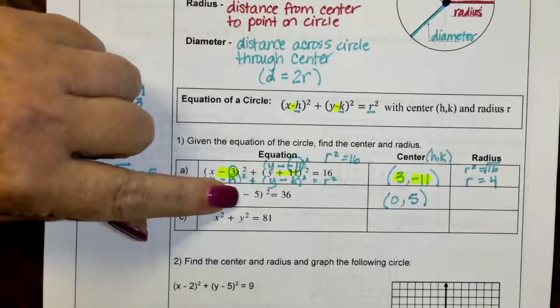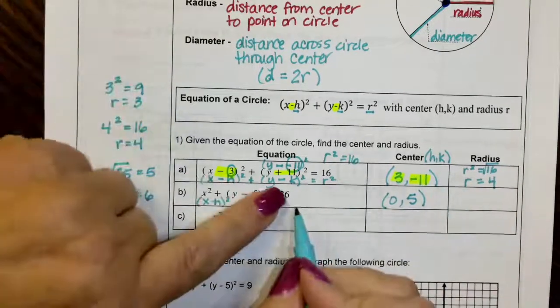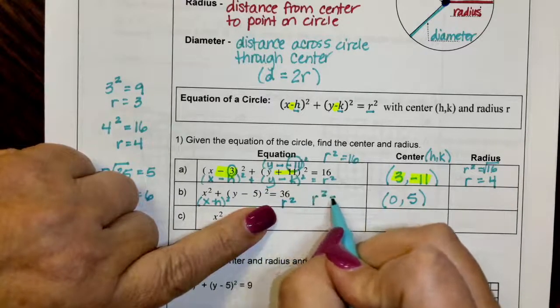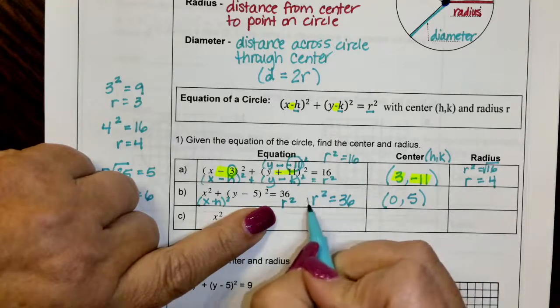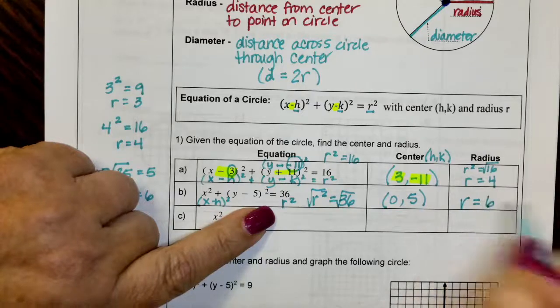Or if you want to look at it, that's a negative 5, so it comes out as a positive 5. Now this is r squared. Remember that r squared is 36. I don't want to know r squared, I want to know r. So I take the square root of both sides and I get the square root of 36 is 6.